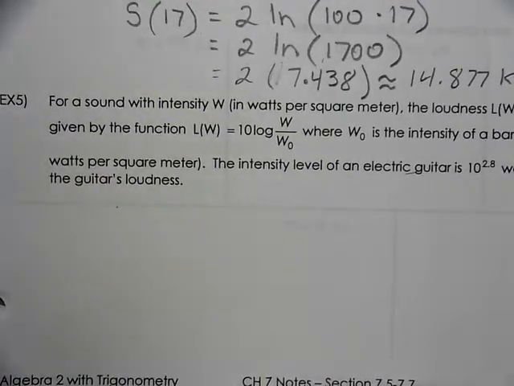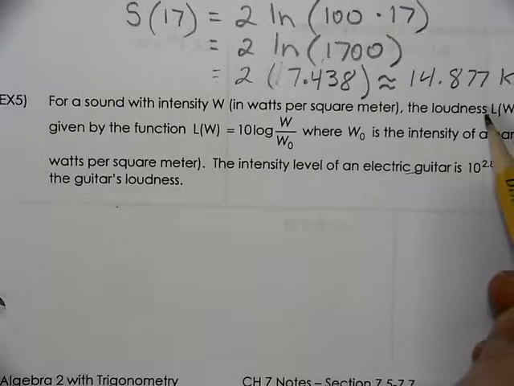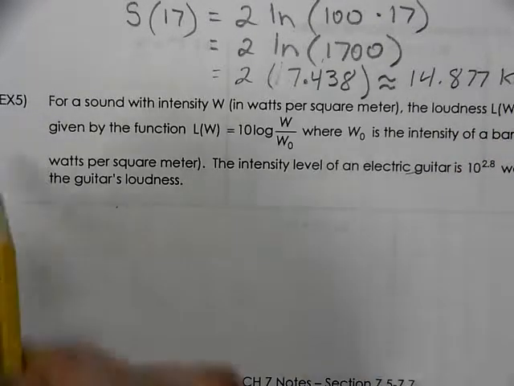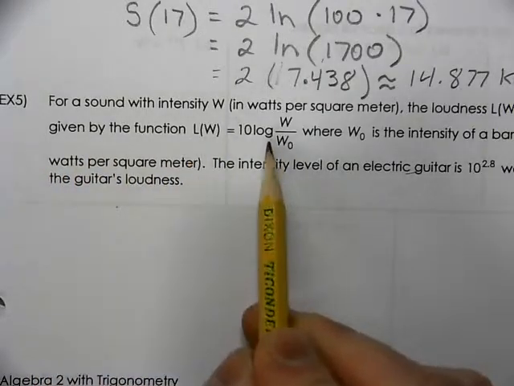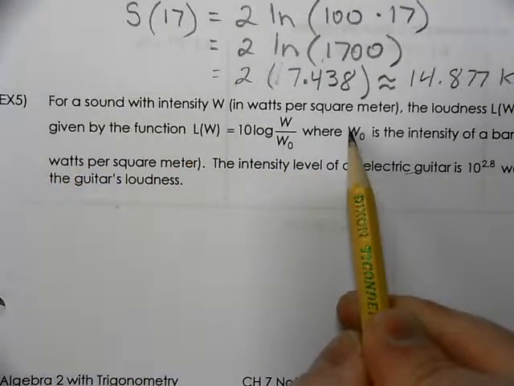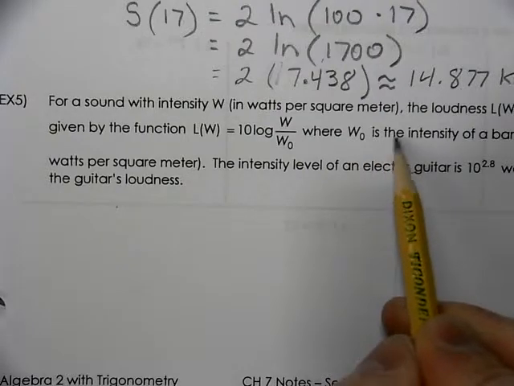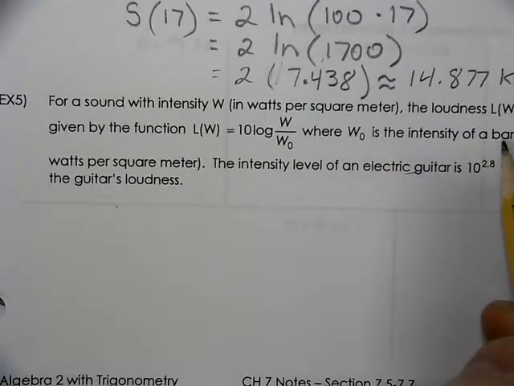For this last question, for a sound with intensity W, the loudness of the sound in decibels is given by the function right here, where W sub 0 is the intensity of a barely audible sound.